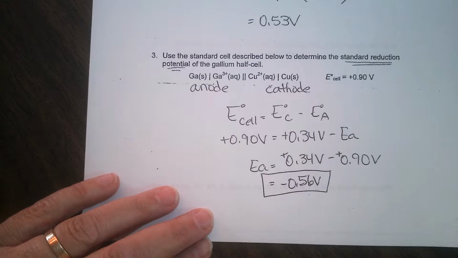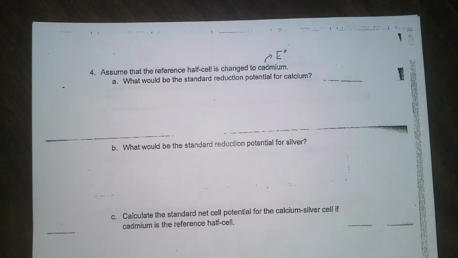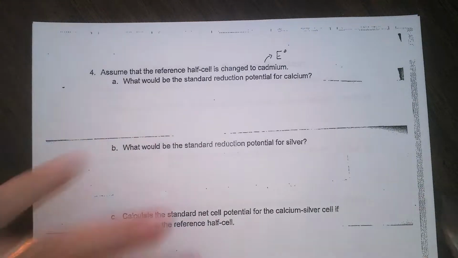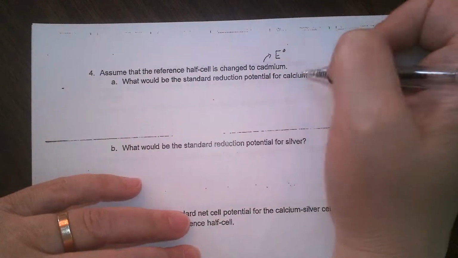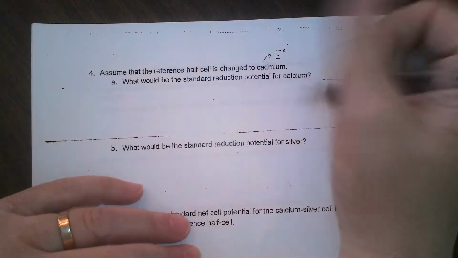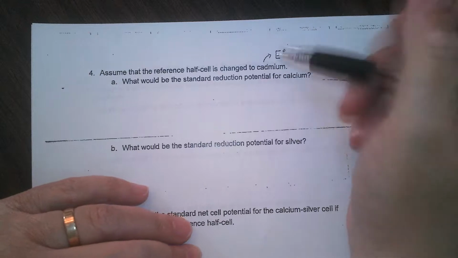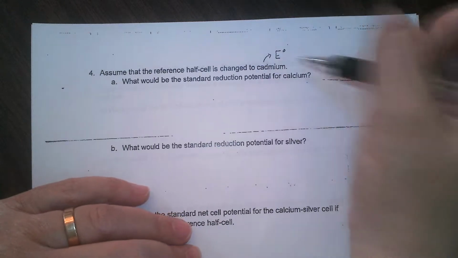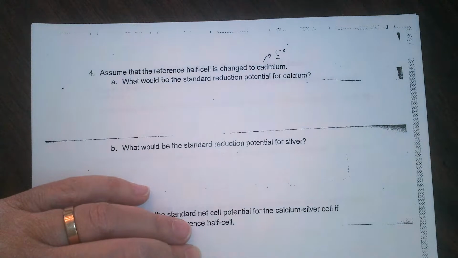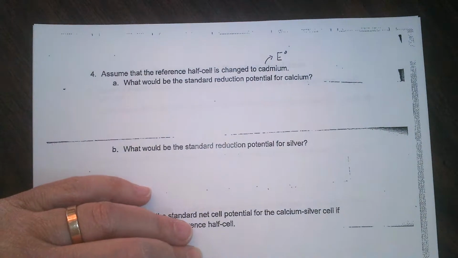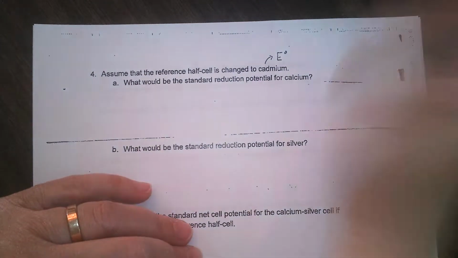Okay. Our reference half cell is now cadmium. So what is the standard reduction potential for calcium? Well, what is E naught for cadmium? Oh my goodness, why would they use such close words? What would the standard reduction potential be for calcium if cadmium is our reference, not hydrogen anymore? So what is cadmium's cell potential?